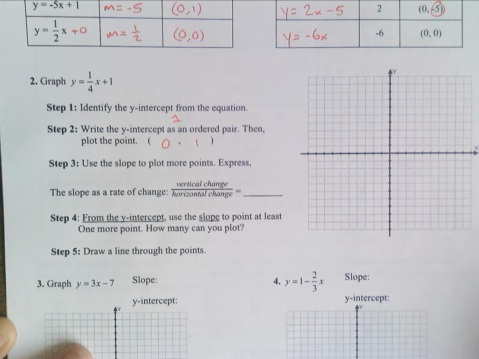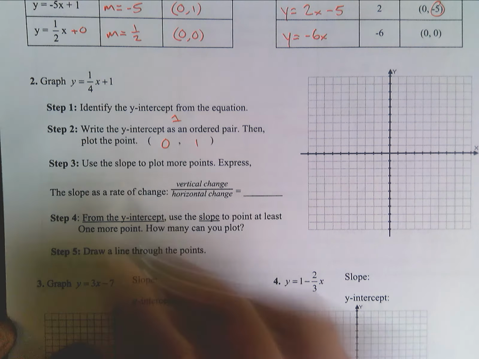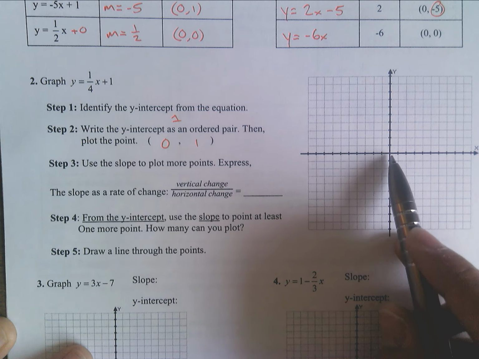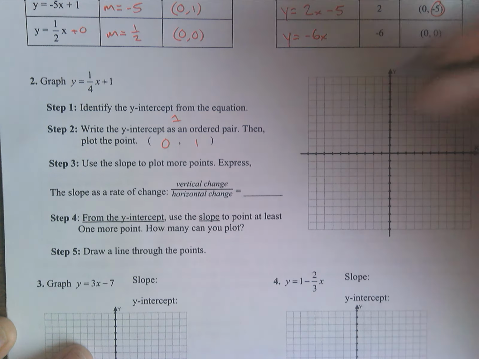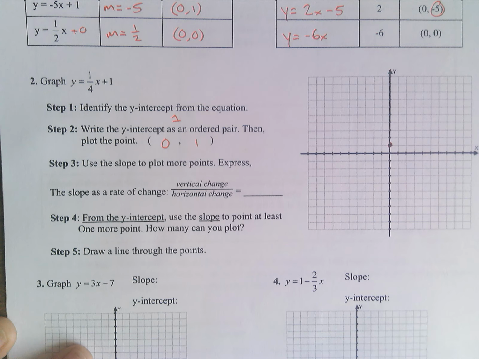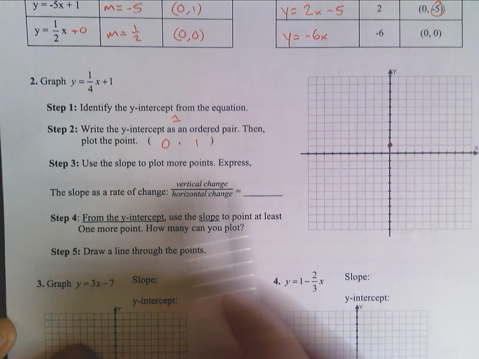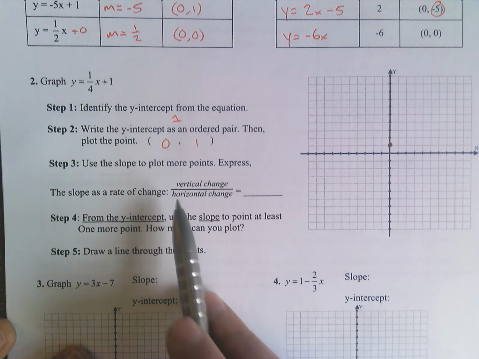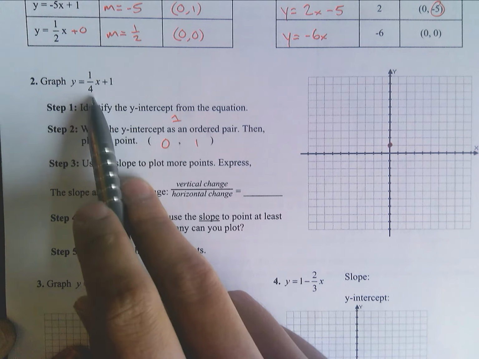We're going to use the slope to plot more points. Let's first plot the y-intercept. So we have (0, 1). We look at this, we go right and left 0 and up 1. So that's going to be up 1 on our y-axis. Okay, to use our slope to find more points, let's first determine what our slope is. Well, our slope is that number out in front of x, so that would be our 1/4.